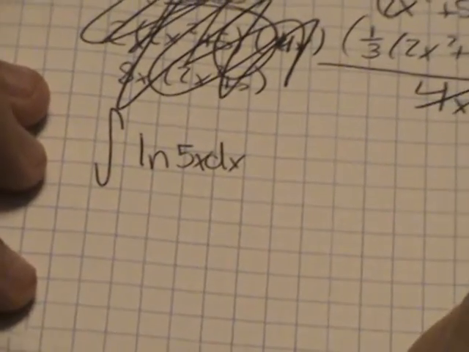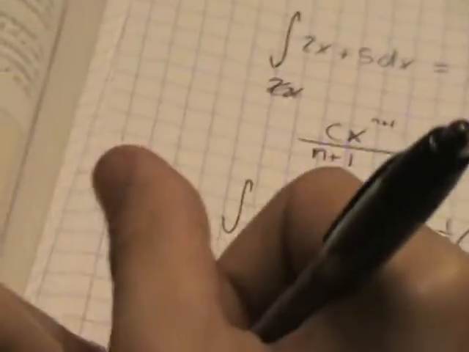If I have the integral of the natural log of 5x dx, what is that? Well, what was the log one again?